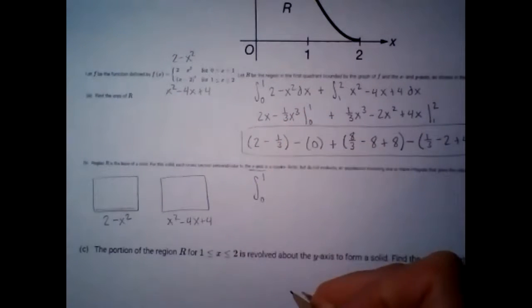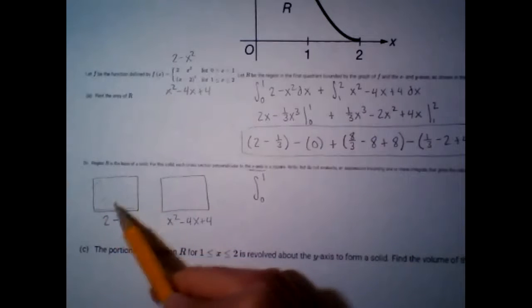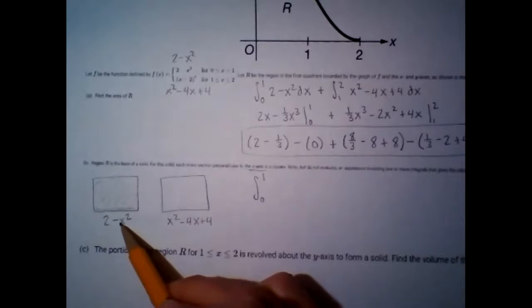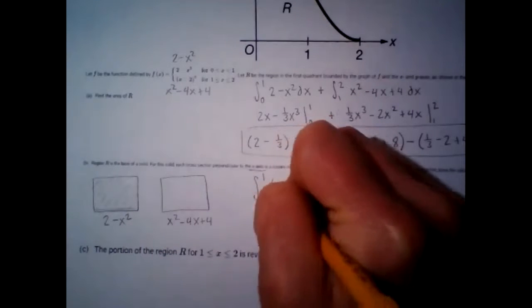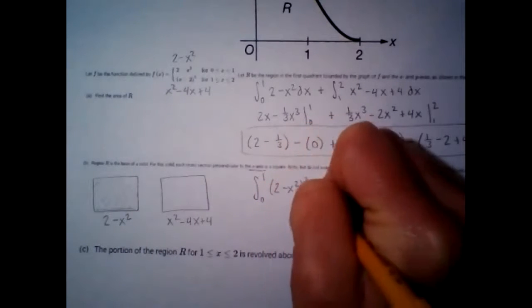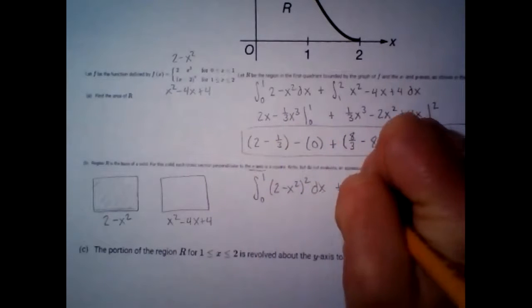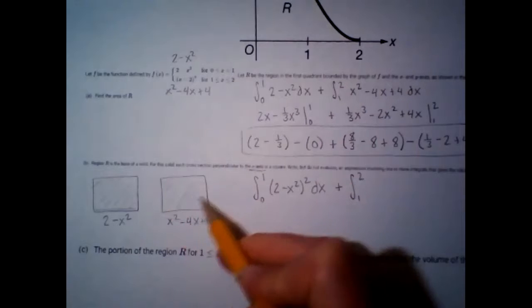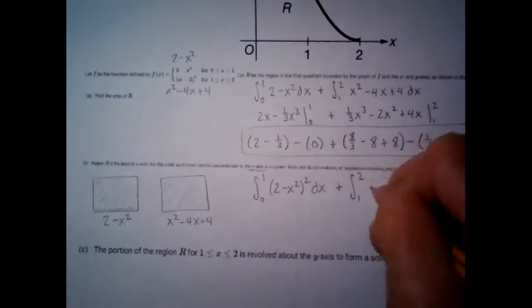So we'll go from 0 to 1, and then you have to put the area of your shape in there. So for a square, it's going to be this times itself. So 2 minus x squared squared dx. And then same thing from 1 to 2, we want the area of this square, which is going to be this stuff times itself.